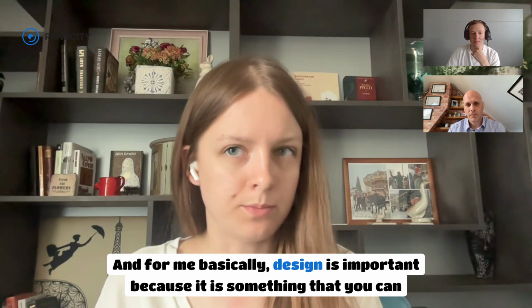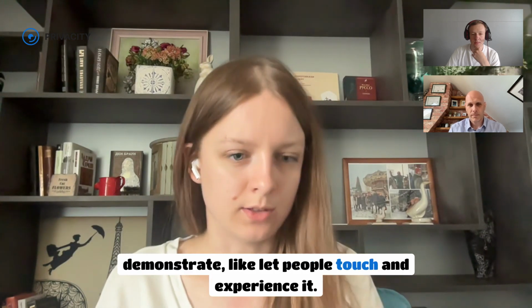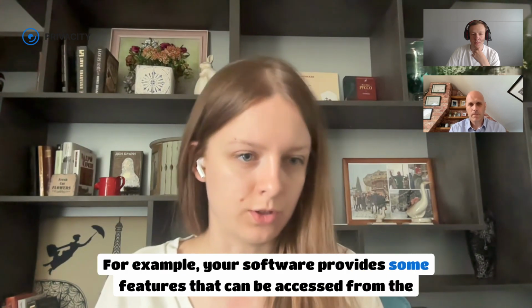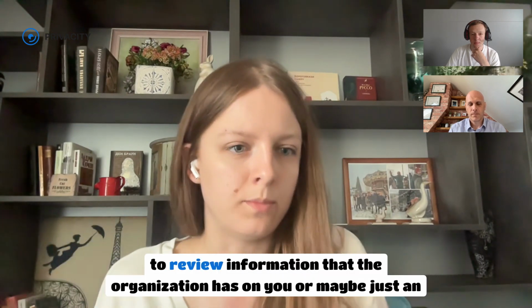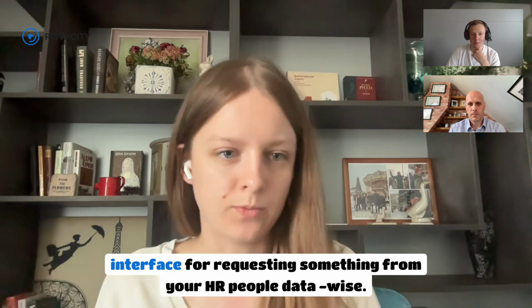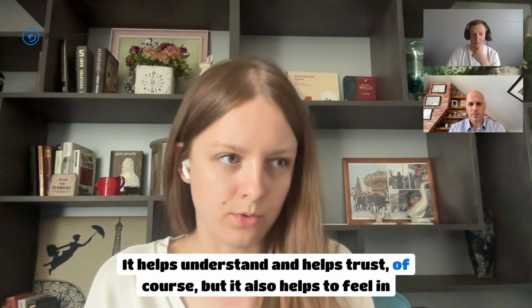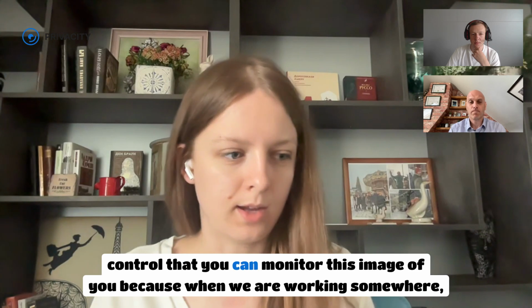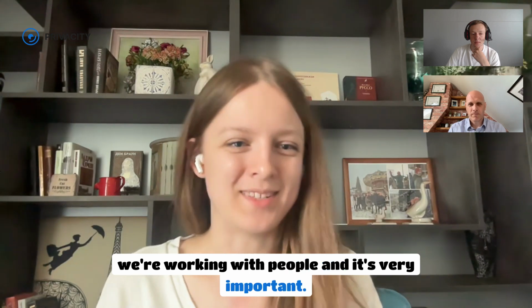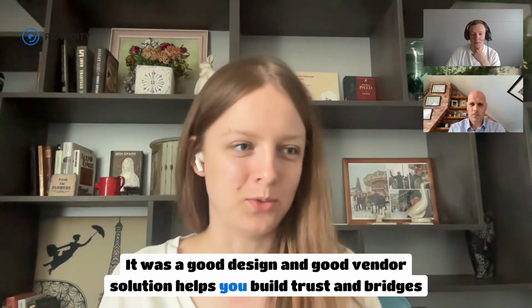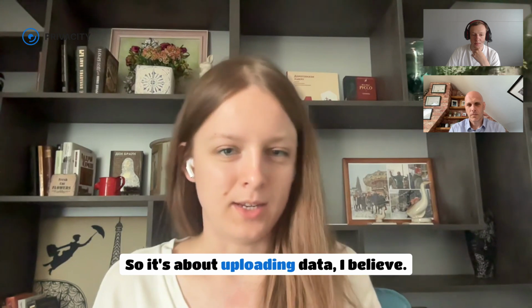And for me, design is important because it is something that you can demonstrate, like let people touch and experience it. For example, if software provides some features that can be accessed from the outside, not by the HR people, for example, but by the users, the employees, to review information that the organization has on you, or maybe just an interface for requesting something from your HR people data-wise. It helps understanding and it helps trust, of course, but it also helps you feel in control, that you can monitor this image of you, because when we are working somewhere, we're working with people, and it's very important that good design and a good vendor solution helps you build trust and bridges between all these people that are working in your organization. So it's about upholding trust, I believe.